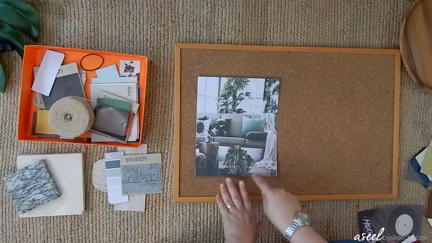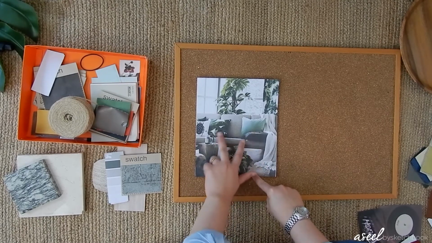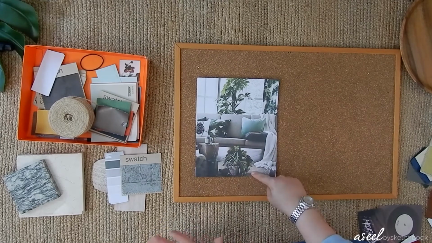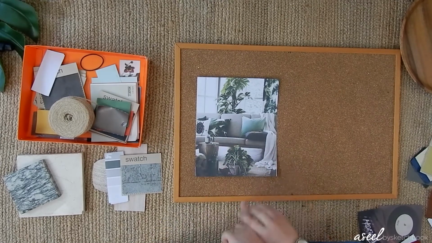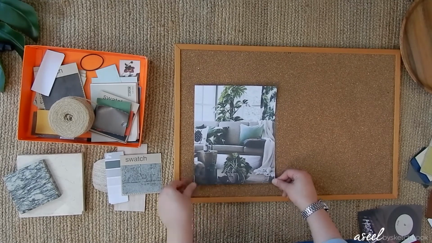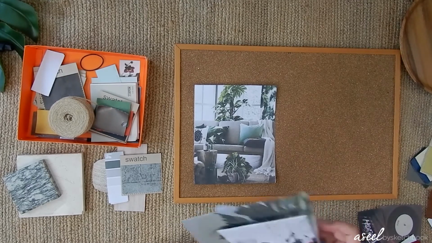So I found this on Pinterest. I thought it was very cool. You have a little bit of rustic, so that's our eclectic part. You have a lot of modern elements, the linen and the polished look to it. And we have the tropical elements. So this picture represents the mood that I'm looking for in my living room. And I found a couple other pictures to reinforce the same concept.